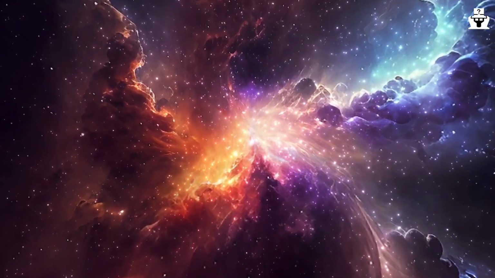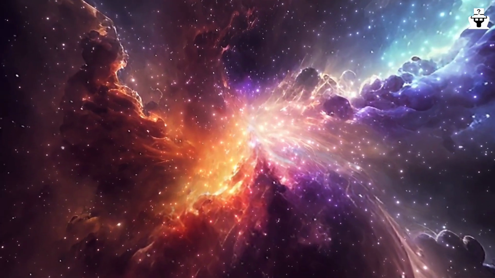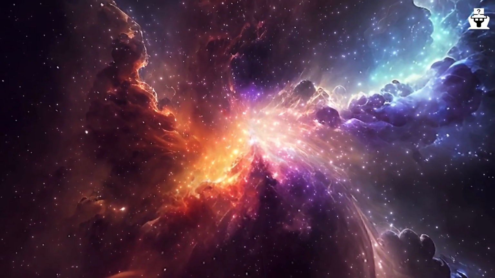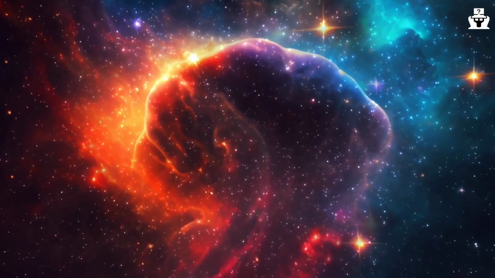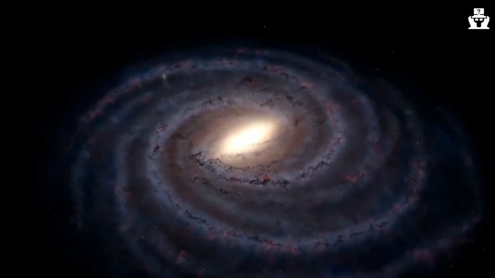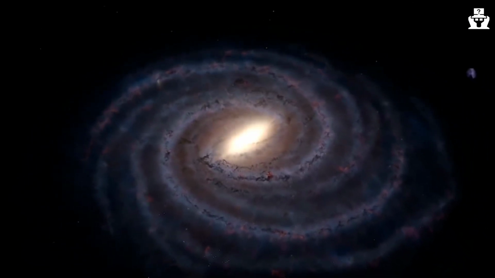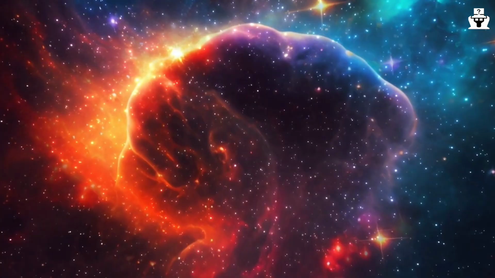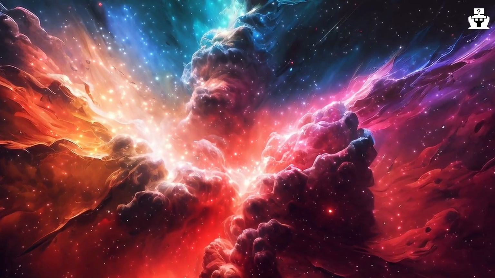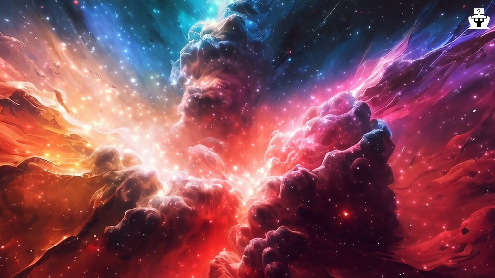The formation of the Milky Way's halo. The formation of the Milky Way began with the collapse of a massive cloud of gas and dust, which eventually led to the formation of the galaxy's central bulge and halo. The halo is a spherical region surrounding the galaxy that contains some of the oldest stars in the universe. These stars are believed to have formed shortly after the Big Bang, and they provide valuable clues about the early history of the Milky Way.